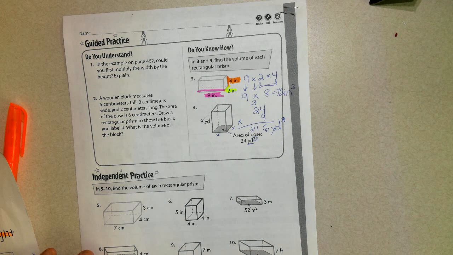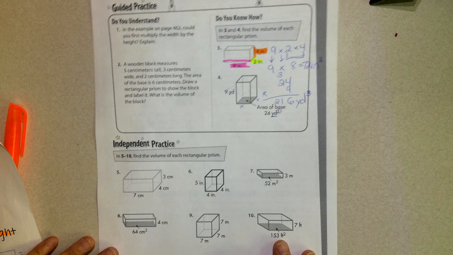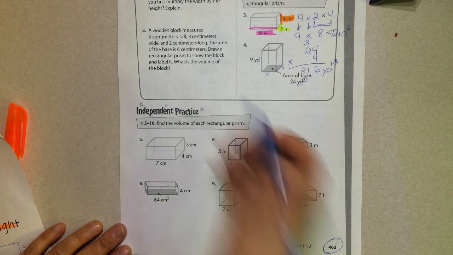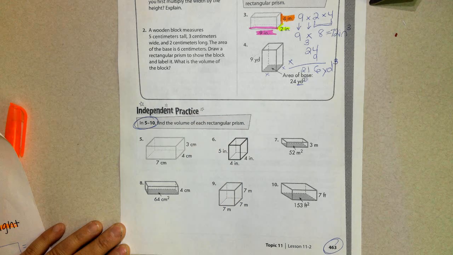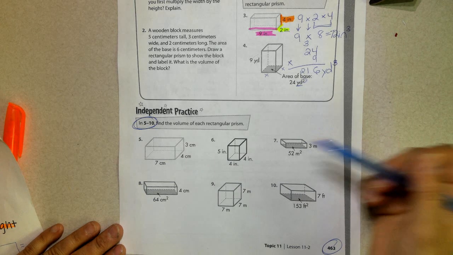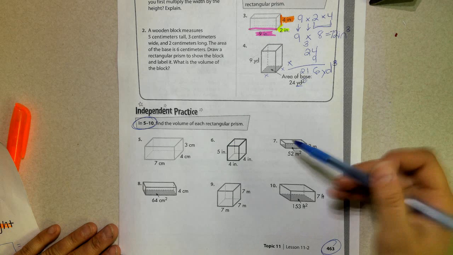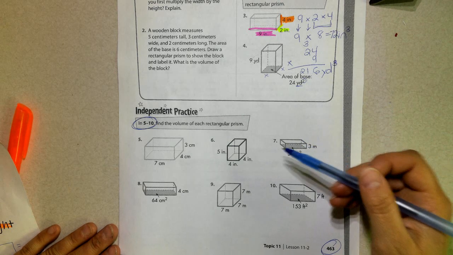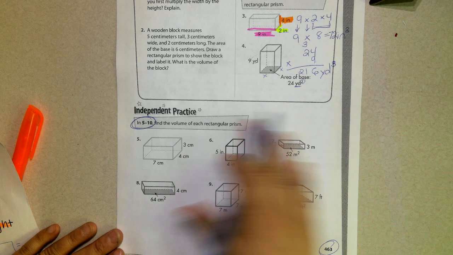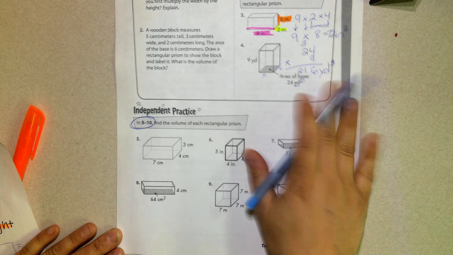Okay? So what I would like you to do now, I'm not sure how much time you'll have, but I want you to go ahead and try questions 5 through 10. If you need to grab a scrap paper to work it out, if you have turtle heading, you can do that. And then when I return, we will go over these answers. And then if you have more time in class, once you get this done, go ahead and stop and just work on your IXL Arena.